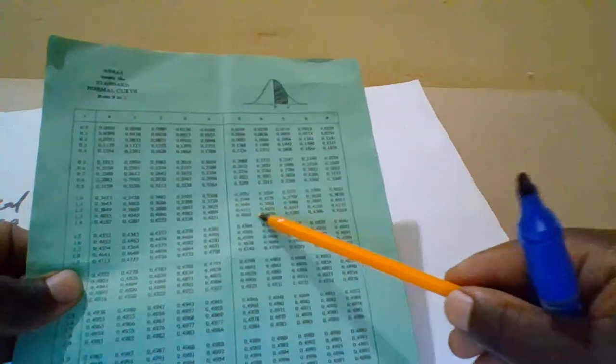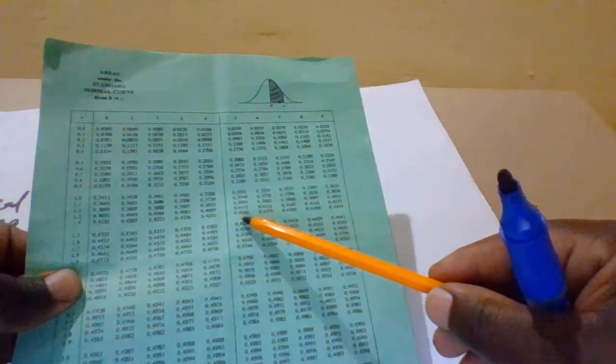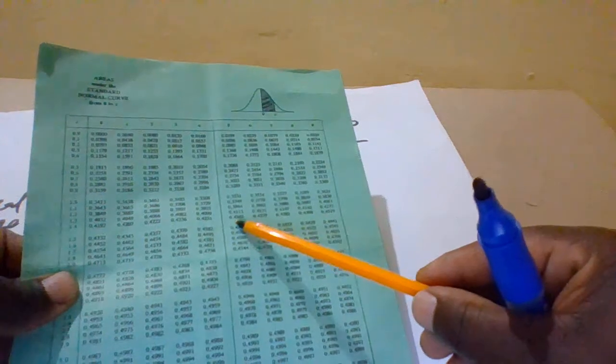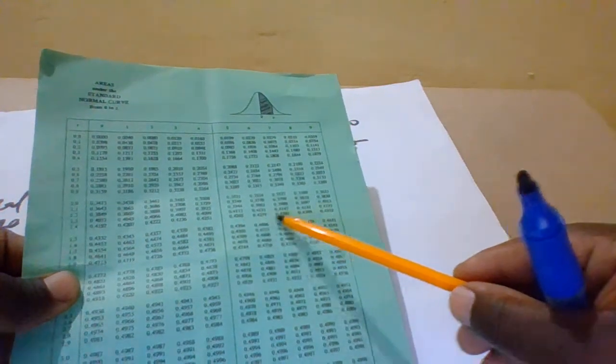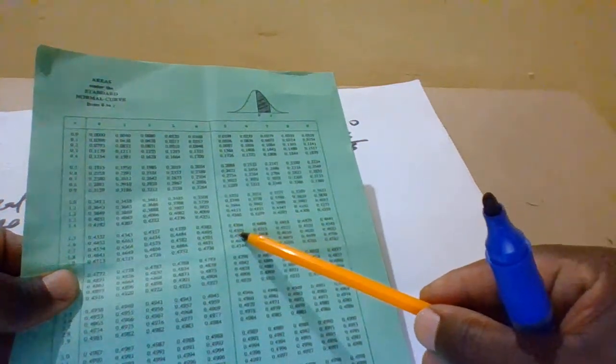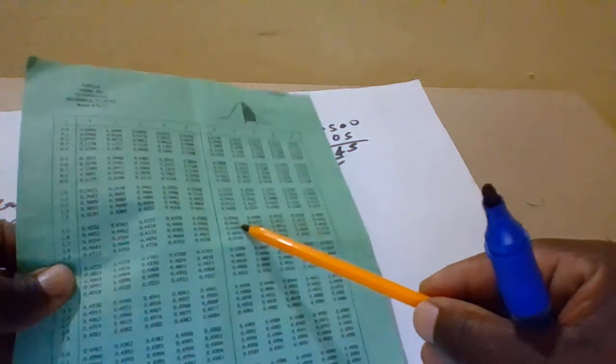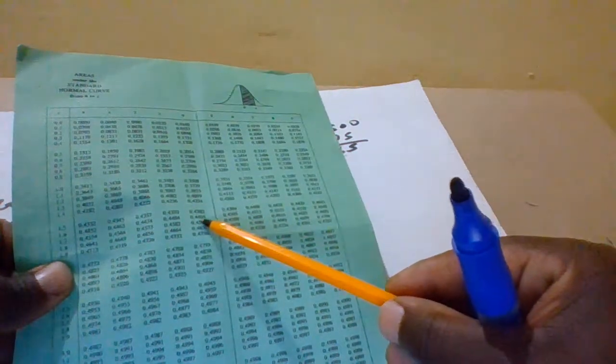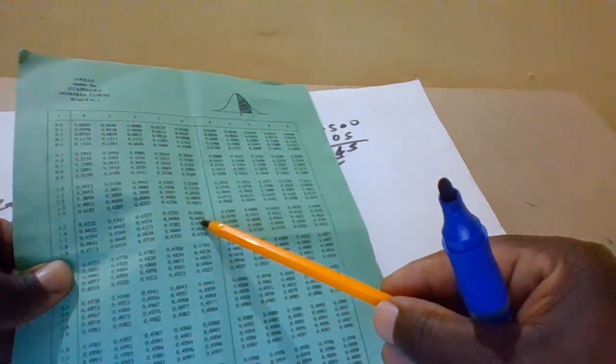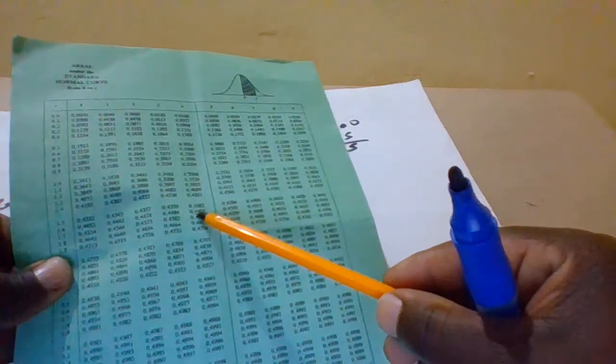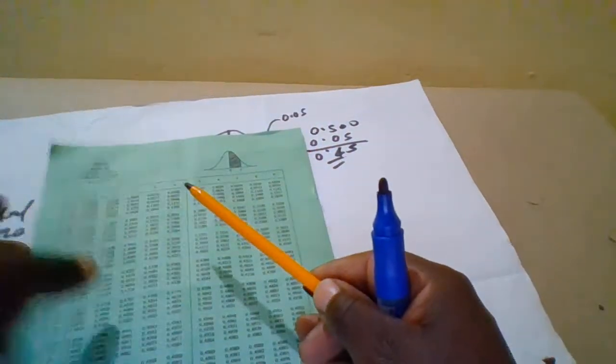This is 0.4495, the area that is close to that.